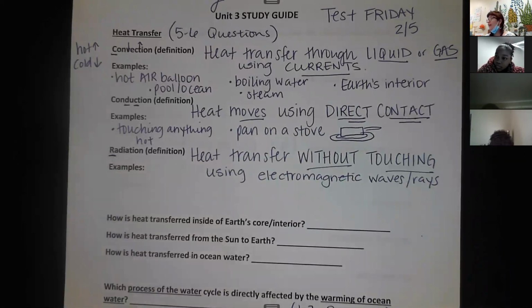All right, what's the biggest example in the entire universe? Call it out. The sun. Yes.